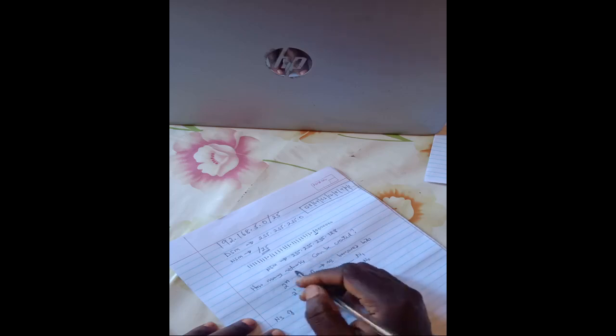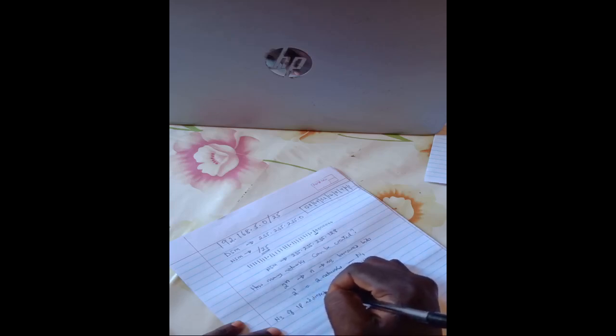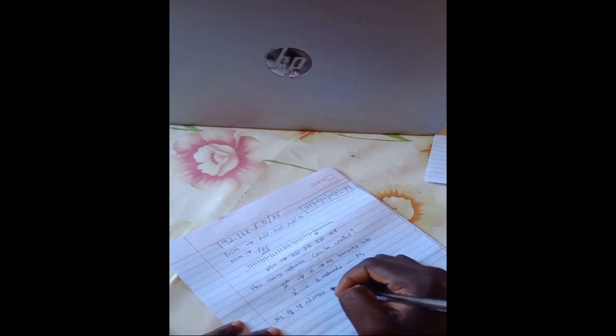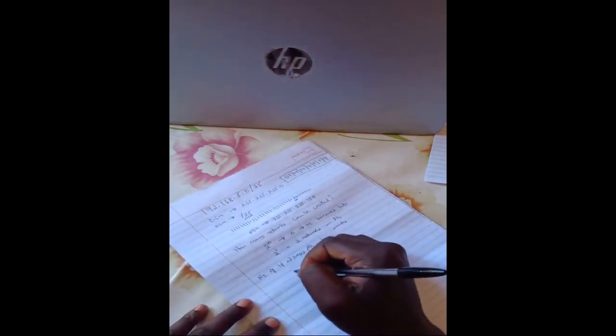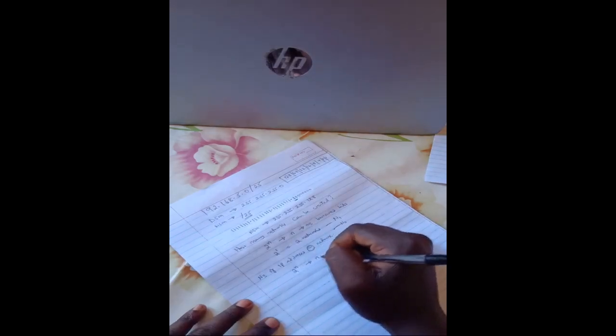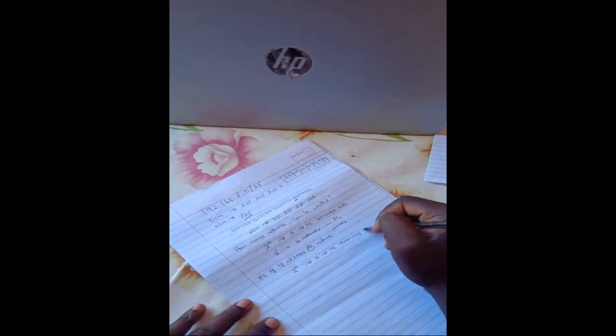Now, how do we determine the number of hosts in this given network? For now, let's first find the number of IP addresses in each network that will be created. To find the number of IP addresses in each network, we also use the formula 2 to the power n, where n is the number of remaining bits.